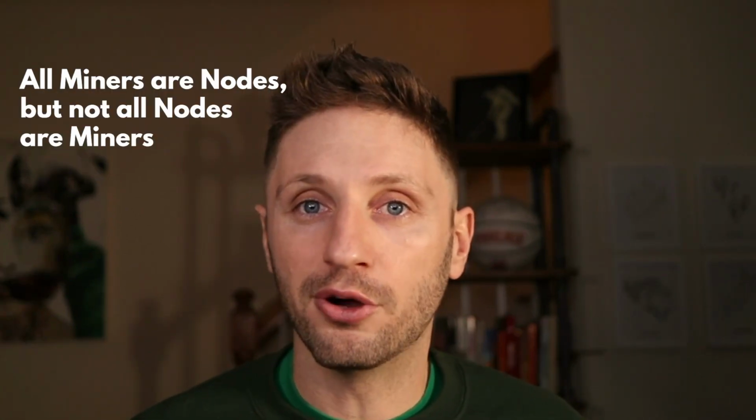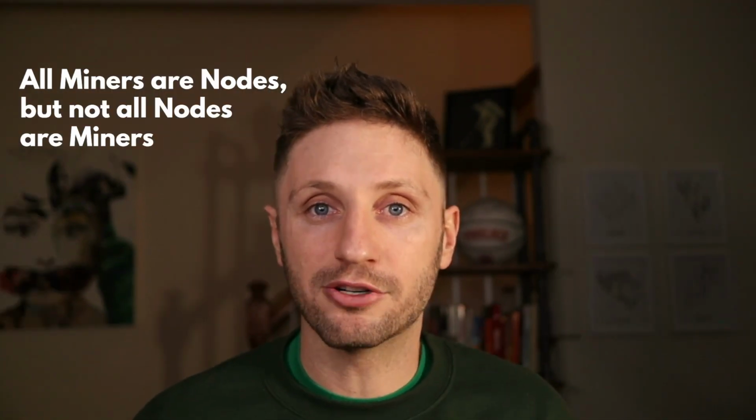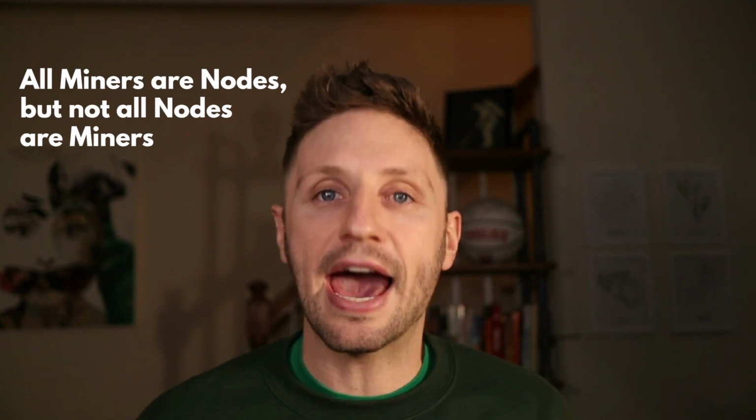And this also sounds like what a miner is, a mining computer. The difference between the two is that miners don't only validate transactions, but they also add them to the blockchain. So miners are actually a type of node. All miners are nodes, but not all nodes are miners, because you have some nodes that are just validating transactions and not actually adding them to the blockchain. That's a little more complex than we really need to get for this, but it's helpful context to have.